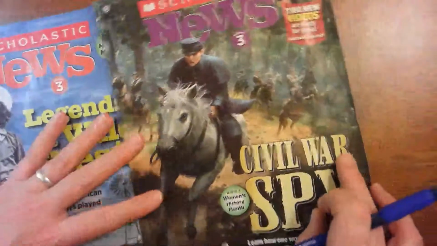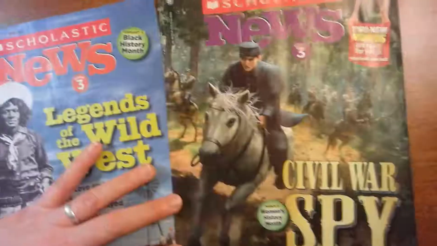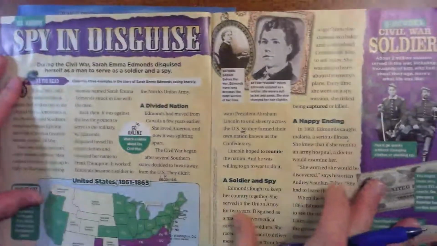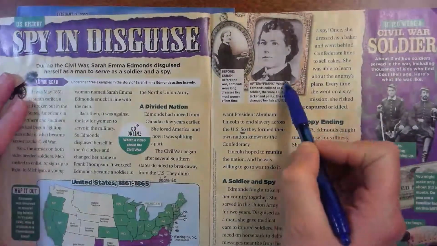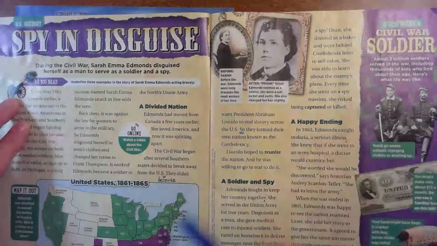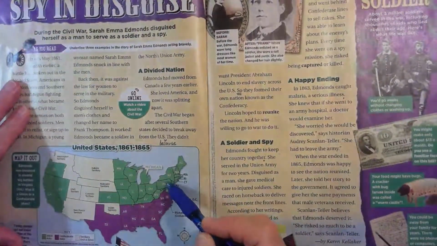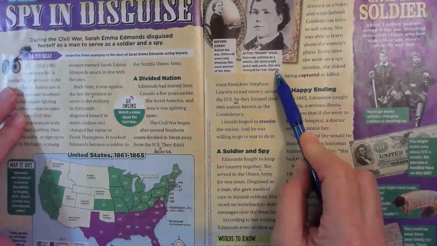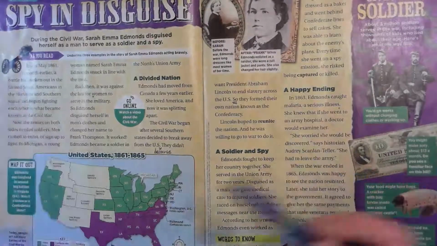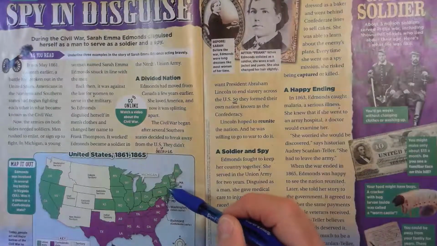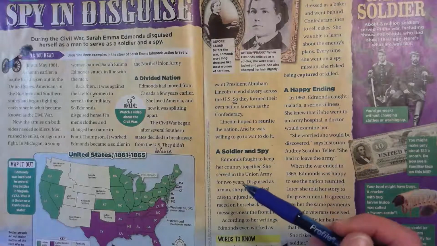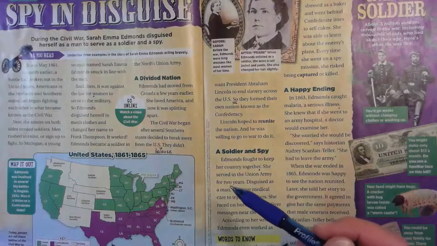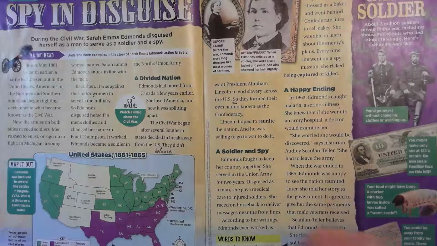So what we're going to do first is I'm going to talk about really quick the Civil War Spy. Okay, so in this article it talks about Sarah Emma Edmonds, and she wanted to fight for the North because it was true, they were trying to free slaves. And so she disguised herself as a soldier. She fought for the Union North, and she was in danger a lot. She was a spy. She was a medic to help people heal and get better, the soldiers get better. And she wanted to change history and wanted a better life. Okay, so this is her story.